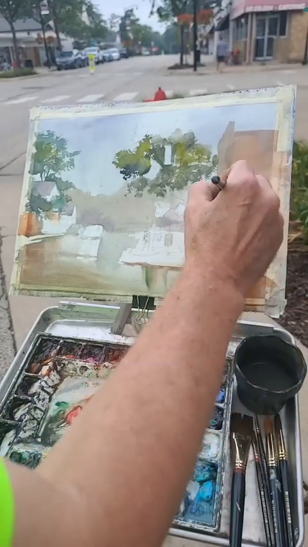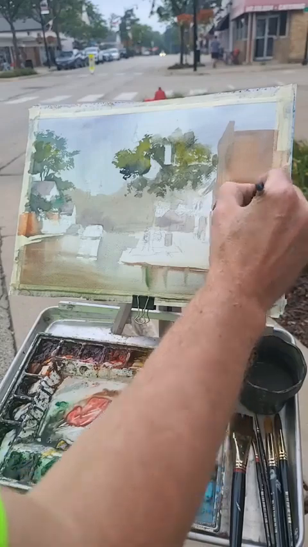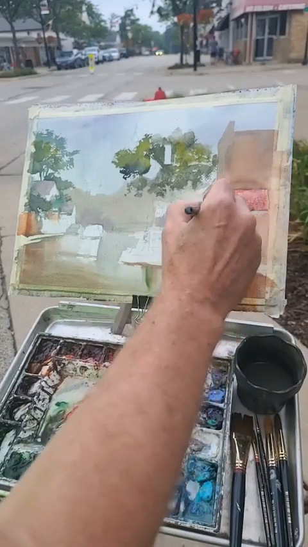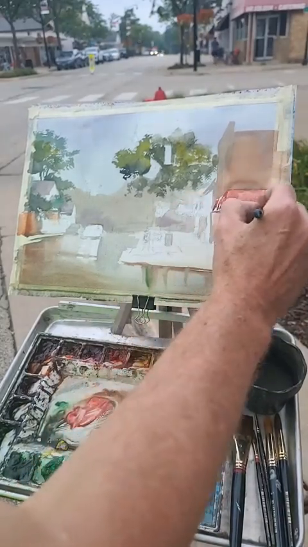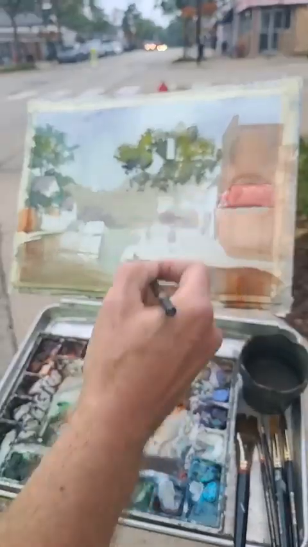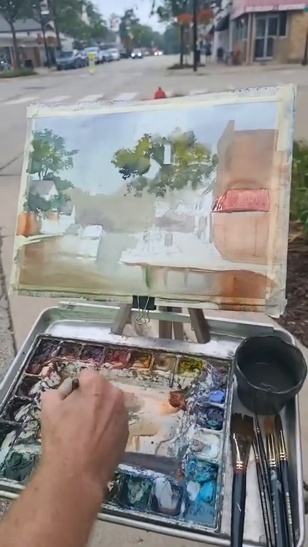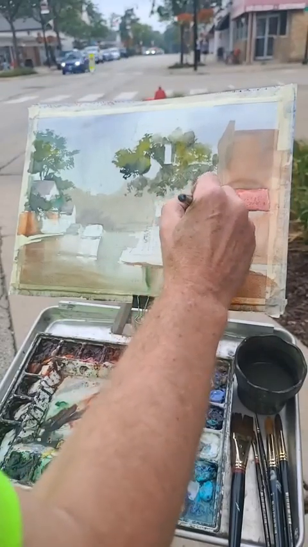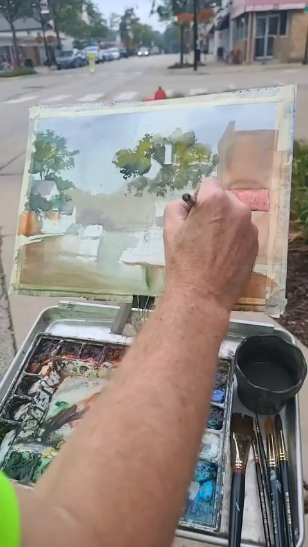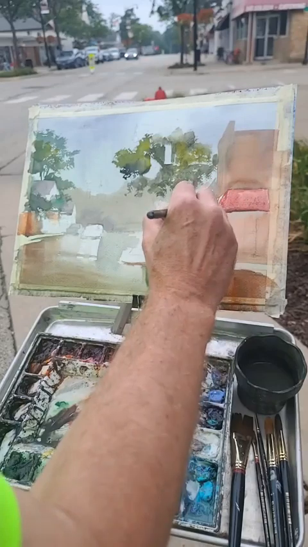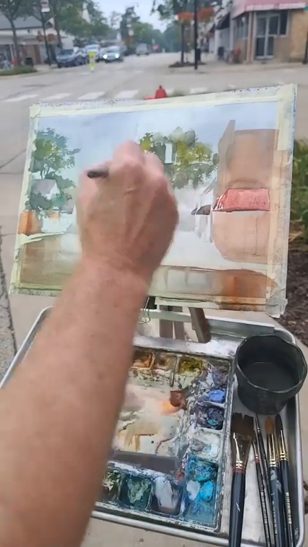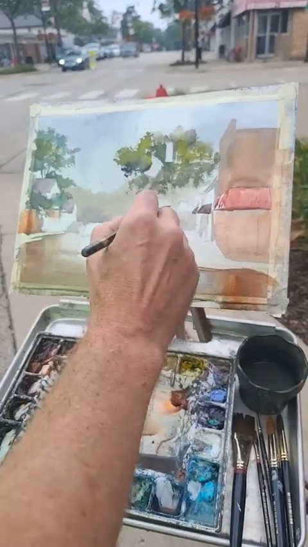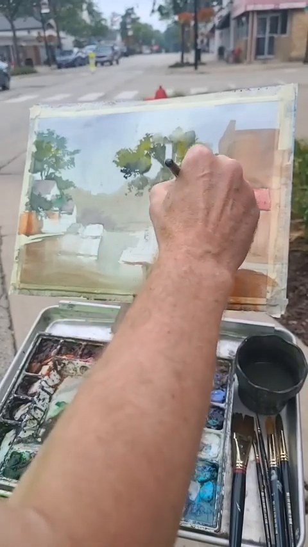I'm just going to make it look very, very wet. Again, it should be raining. I'm trying to get the look of things raining and being very, very blurry. I want a lot of blurriness to this. So I'm giving these parts a little bit more detail, because again, this is my center of interest right here, and I'm getting darker as I go along here.